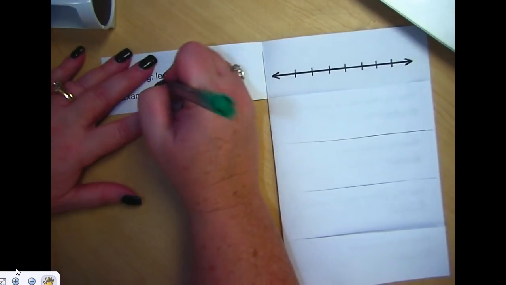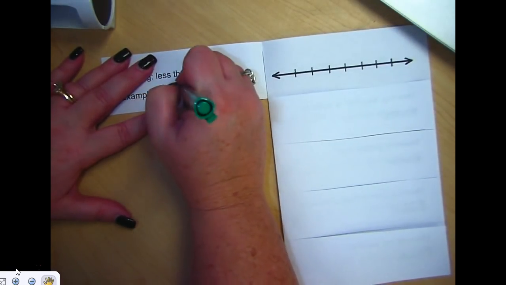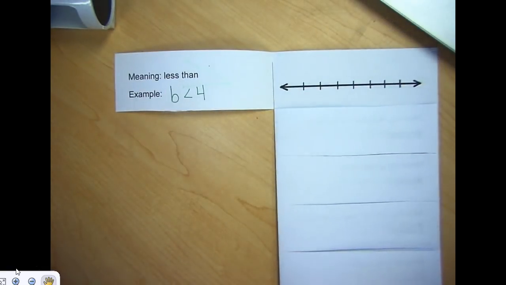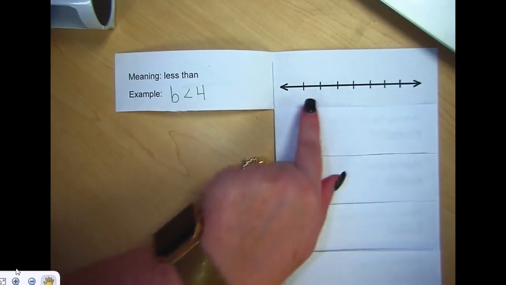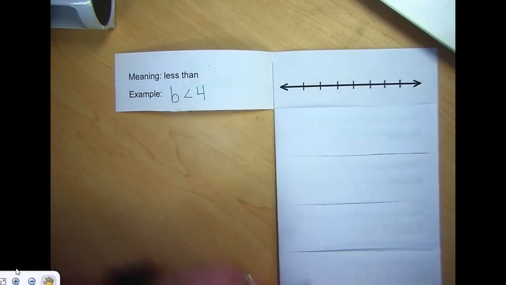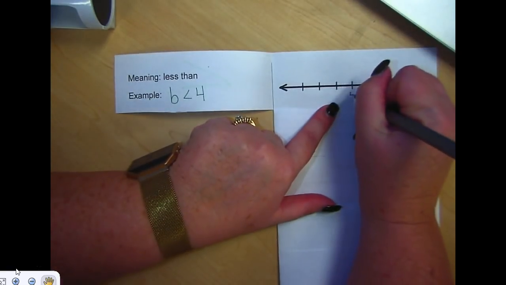So an example is if we were to graph B is less than 4. So let's use B is less than 4 for our example. So over here we have an open number line. We need to make sure that on our open number line, somewhere in the center is the number 4.